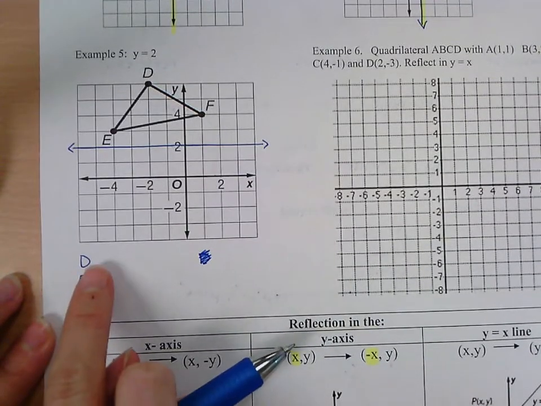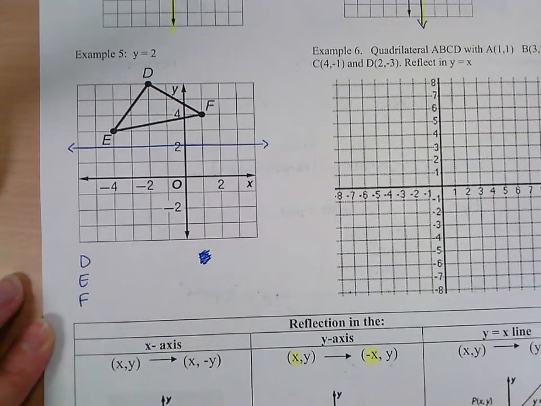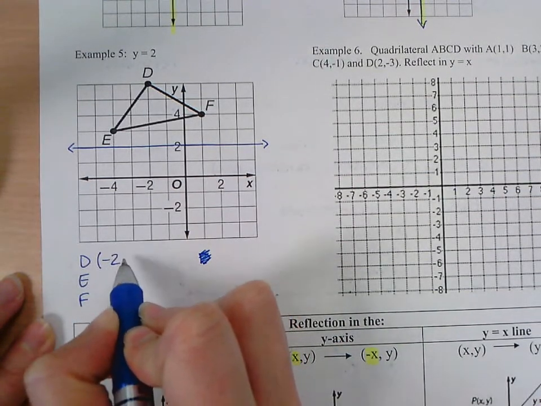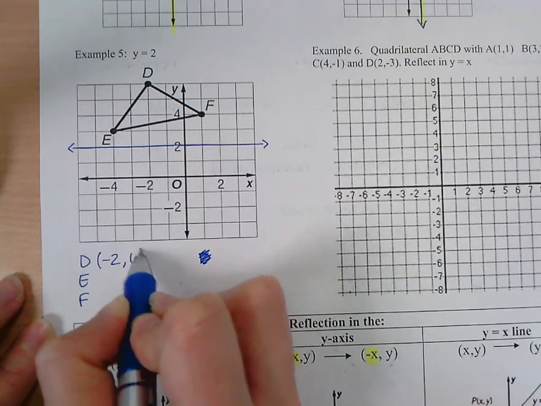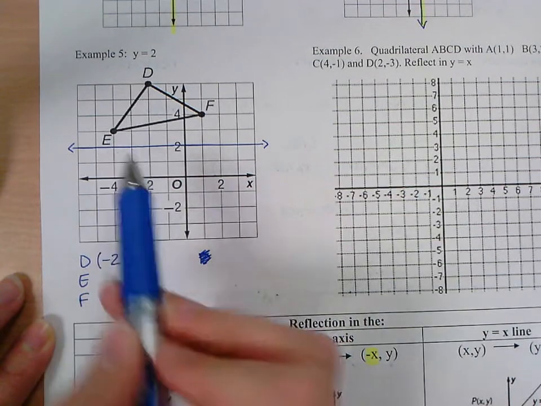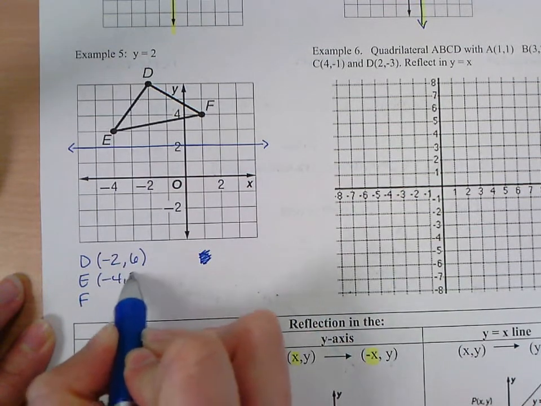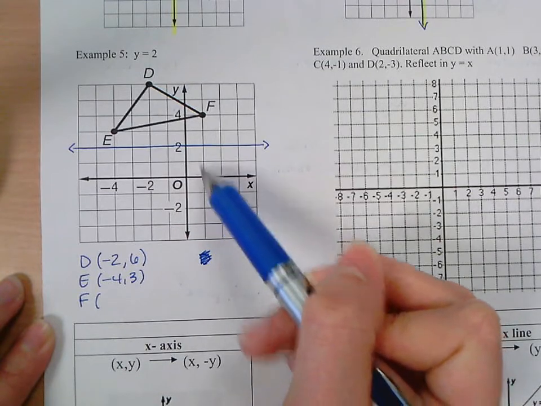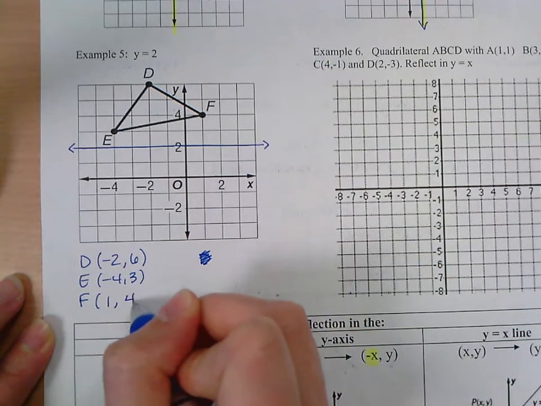What is the coordinate of D? -2, 6, yes. And then E, -4, 3, and F is at 1, 4.